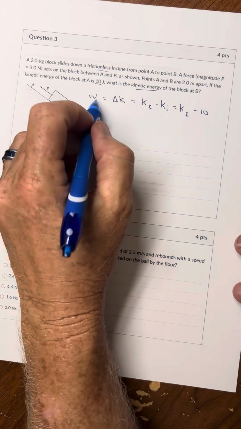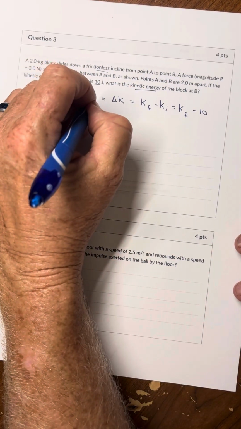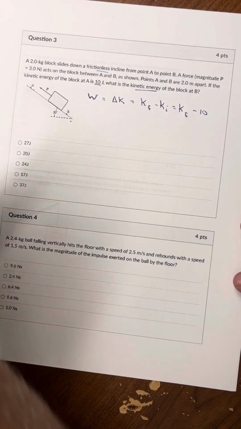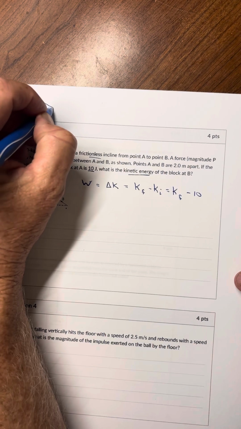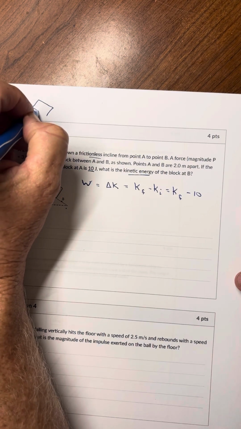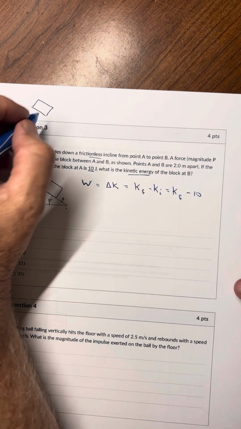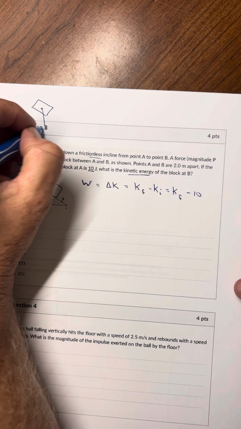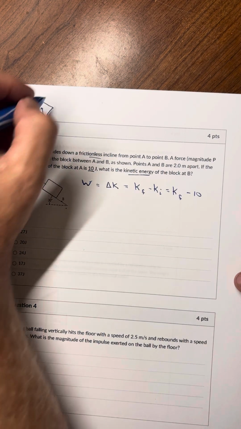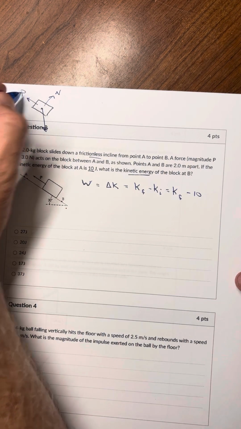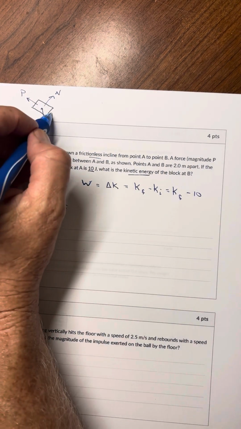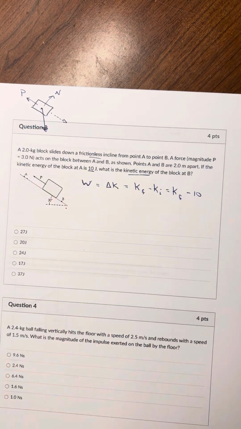Okay, now the other side of the equation is the part that we need to think about here. Maybe I'll just do a free body diagram over here. And so our forces would be the force of gravity, pulling it down like that, and everything touching it. So we've got the normal force, no friction, and then we got this force, P. And it moves along this direction.